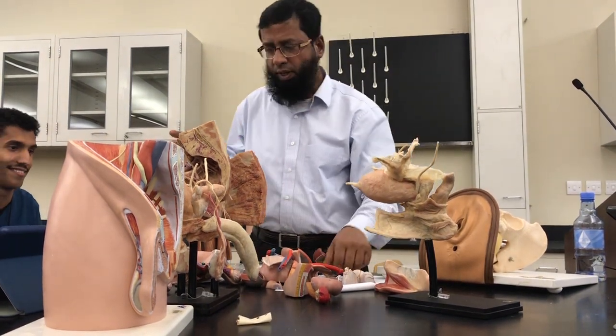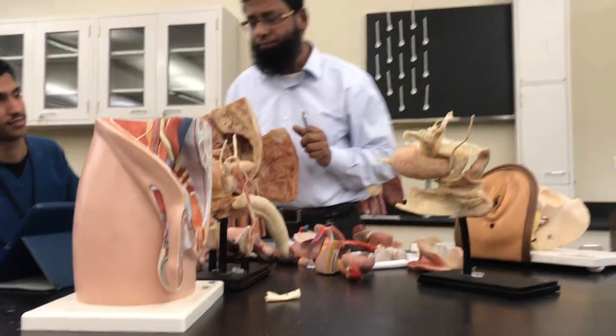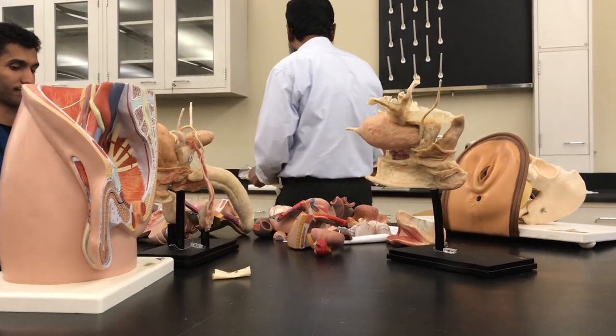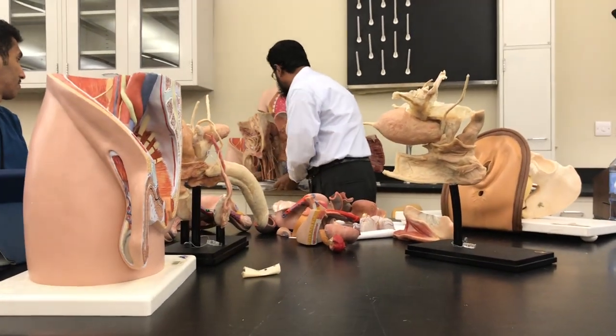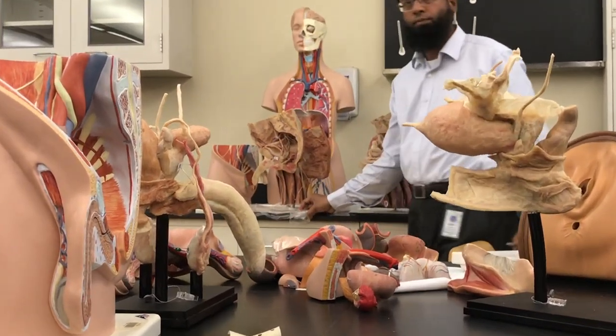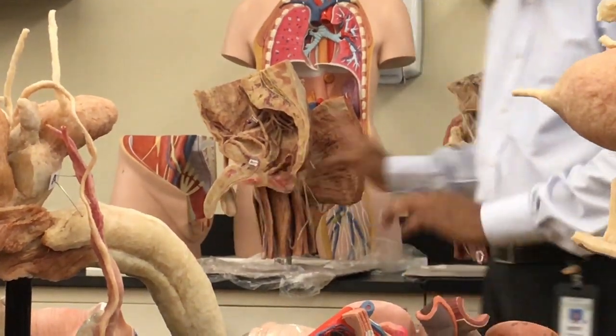Now let's identify the structures in this plastinated model. Okay? Better to keep it overhead. Right? Male, female.